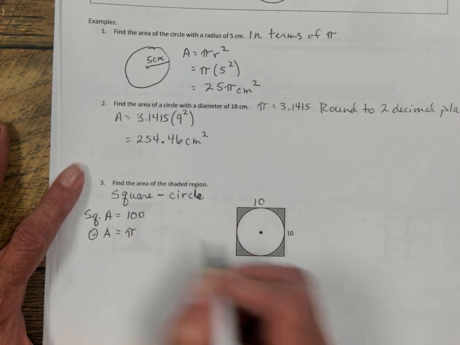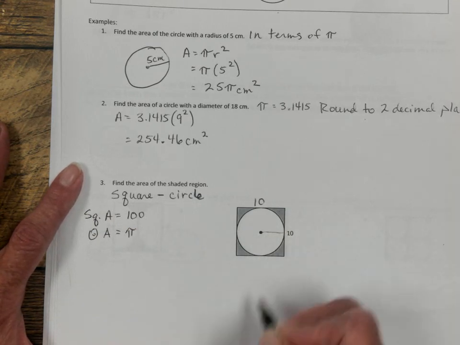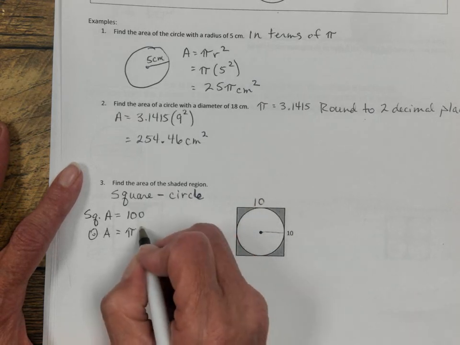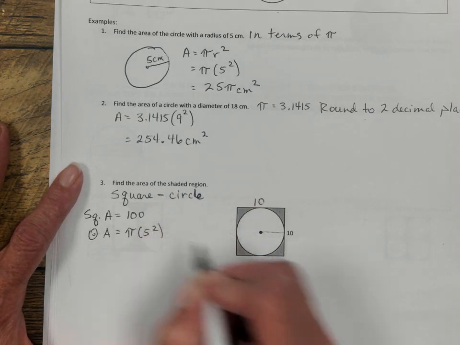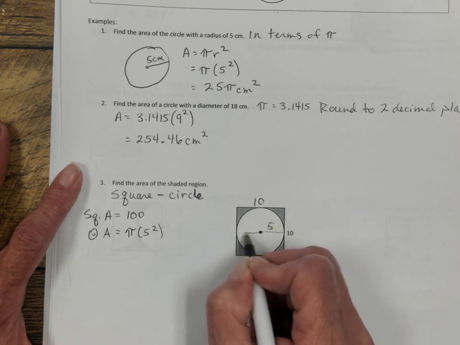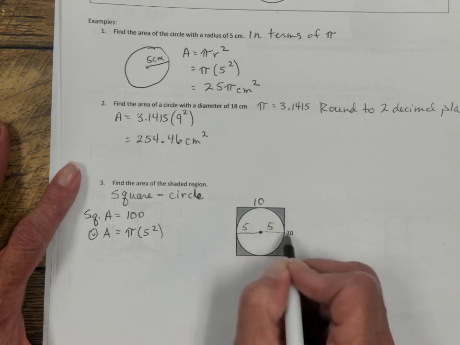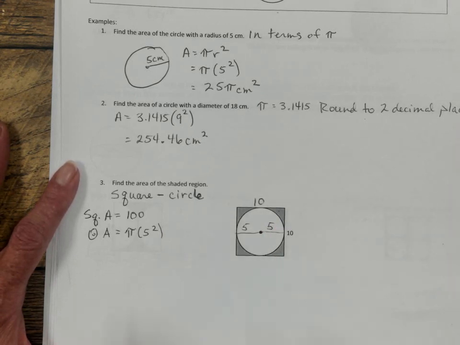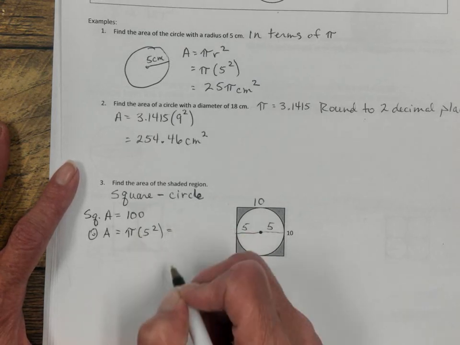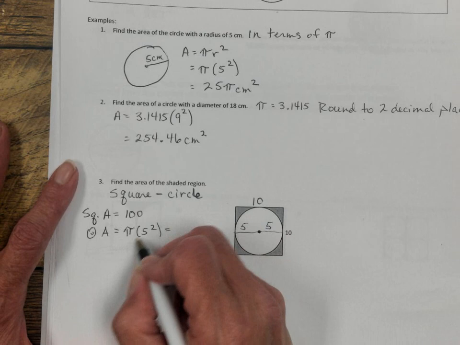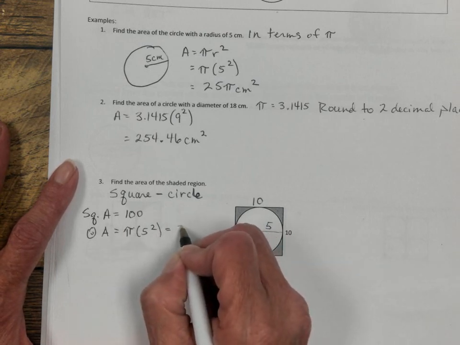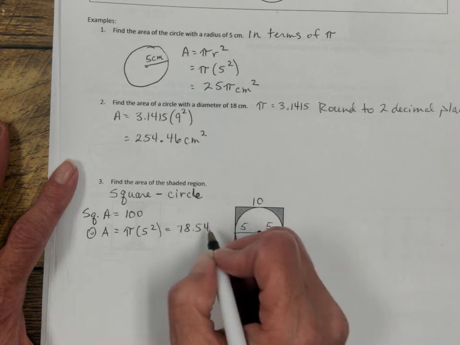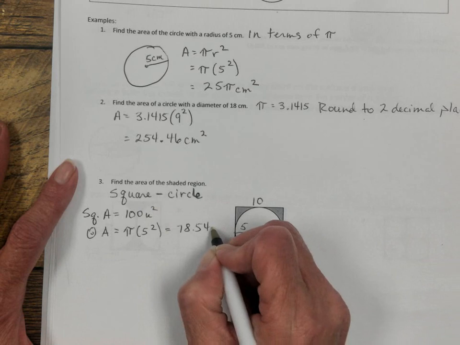So pi, what is my radius from the center to the edge? Well, that's half of 10. It's 5. My radius is 5. And if you don't see why I think that's 5, it's because all the way across this circle is 10. I'm given that. So I only went from the center to the edge, so that's 5. So my final answer for the area here, if I multiply out pi, is 78.54 units. Oops, I forgot to put my units in here.